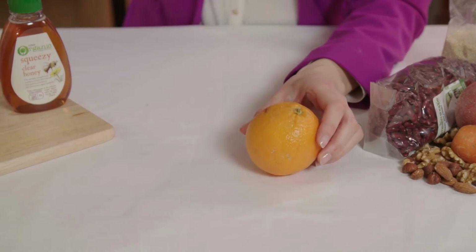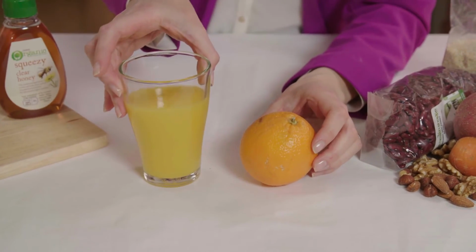So should I cut fruit from my diet if I'm trying to reduce my sugar intake? This is something I get asked about a lot, and the answer is no. We should still all be eating whole fruits as part of our 5 a day. Now, if you do want to reduce your sugar intake, then it probably would be best to eat more whole fruits as opposed to fruit juices.